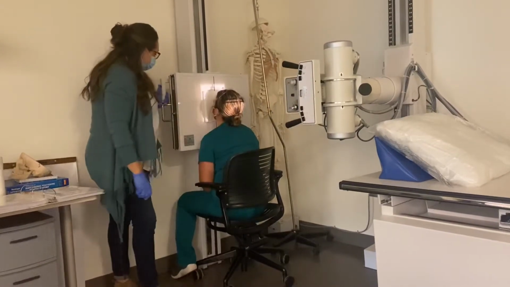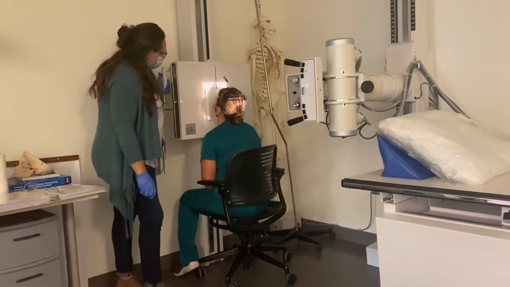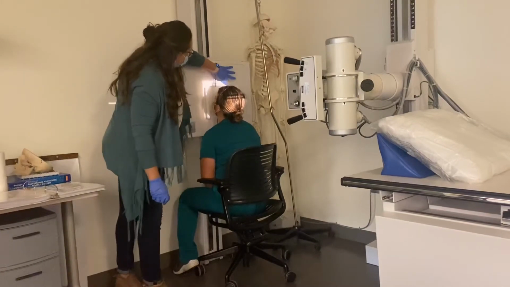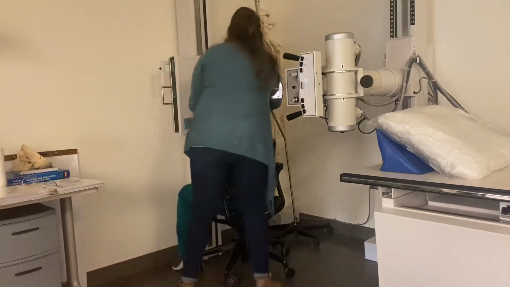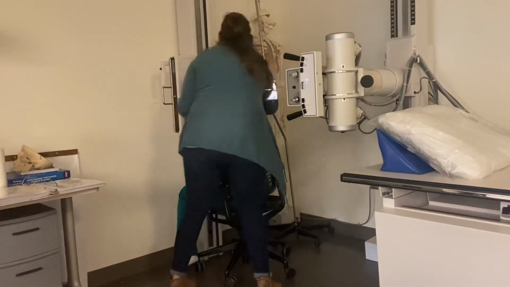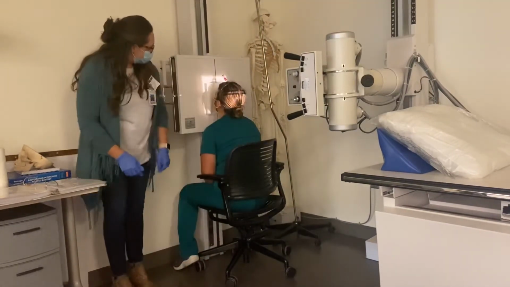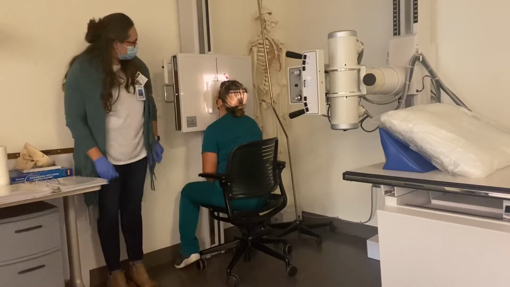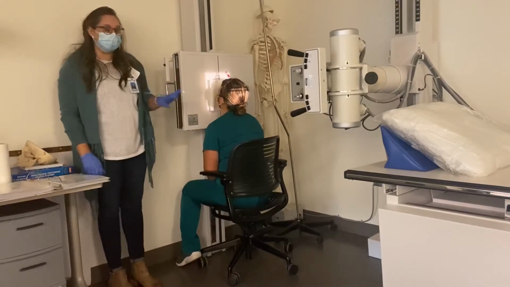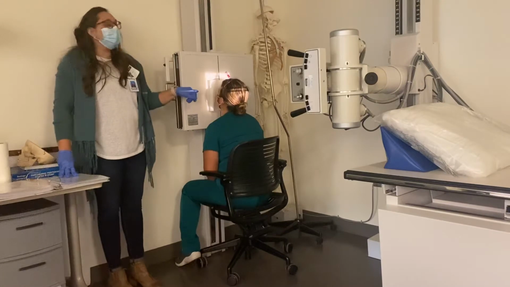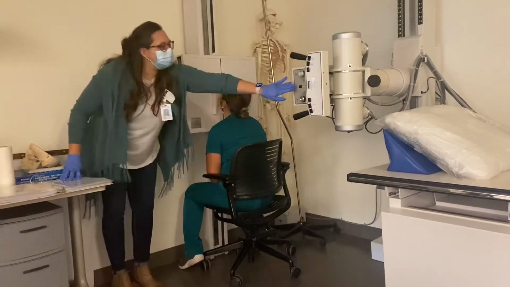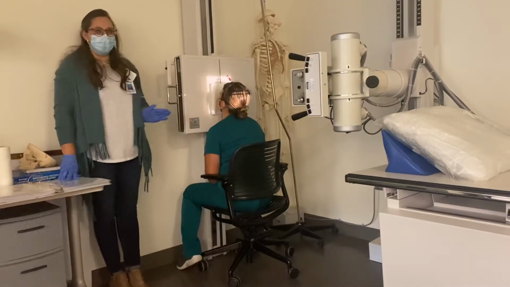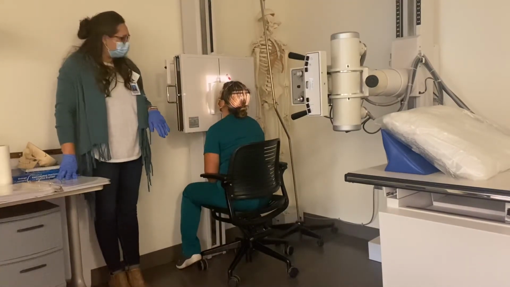This board's gonna raise up in front of you. I'm gonna move that board there. And then again, I'm gonna just check to make sure that there's no rotation and that her mid-sagittal line is centered. And I would have her hold her breath, don't breathe, don't move. If we were gonna do the open mouth Waters, we would stay in that same position, have the patient hold nice and still, and then just have them open their mouth as wide as they can.